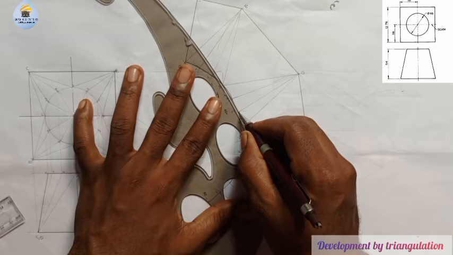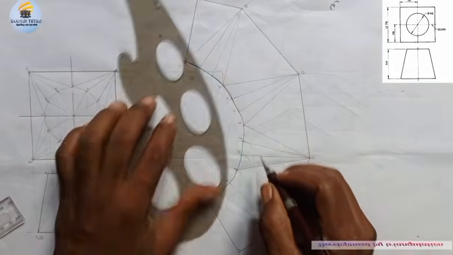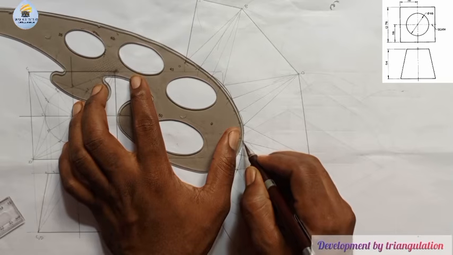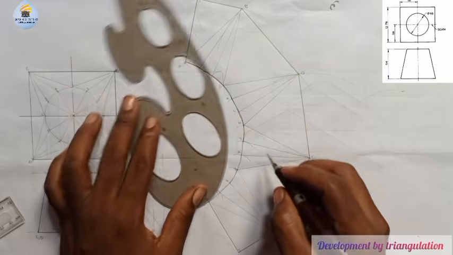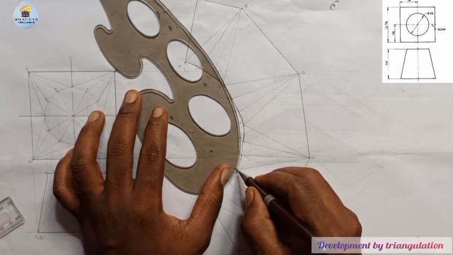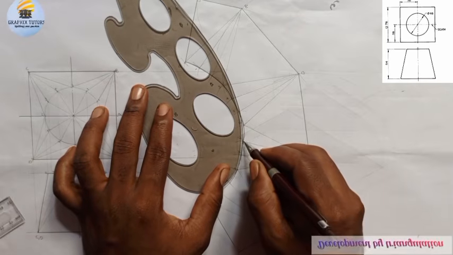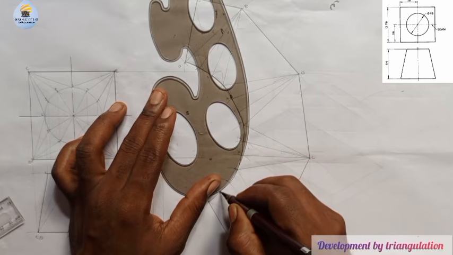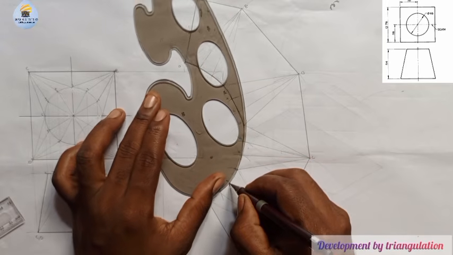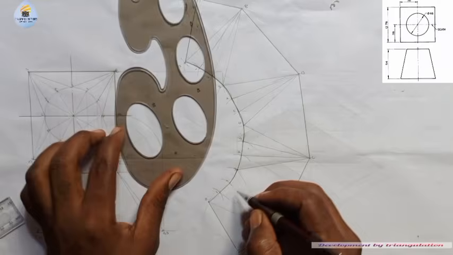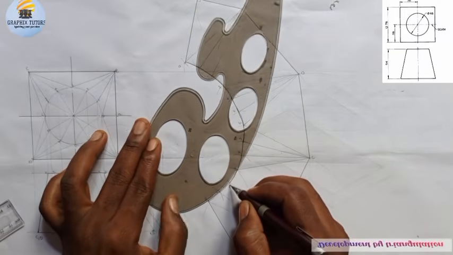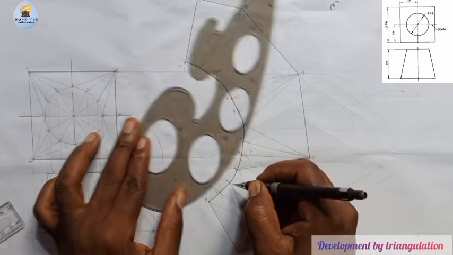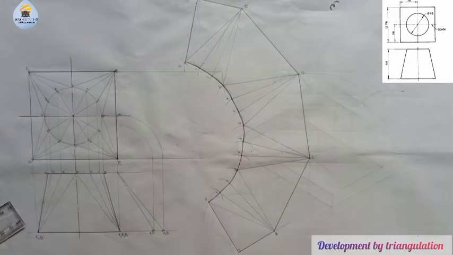Depending on how you want it. So this is what we have.